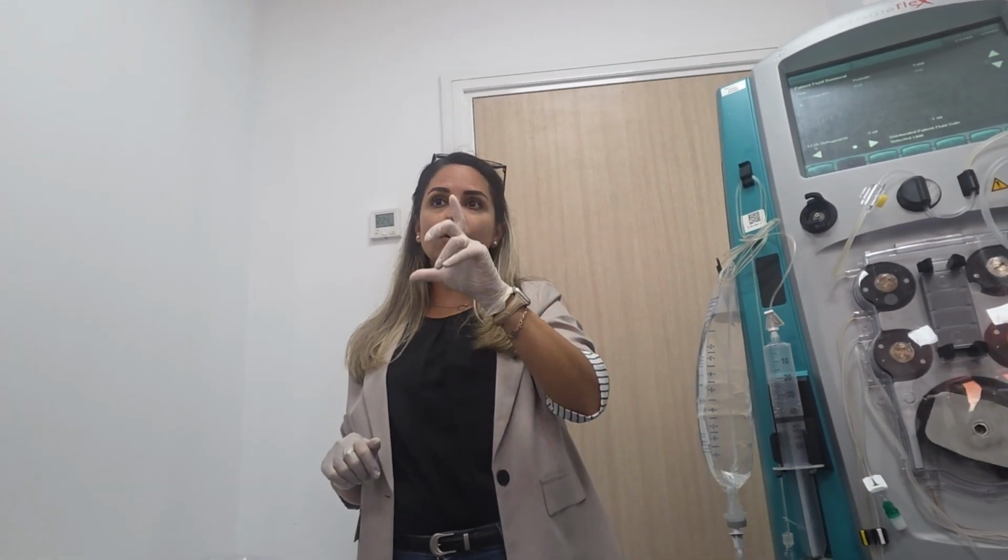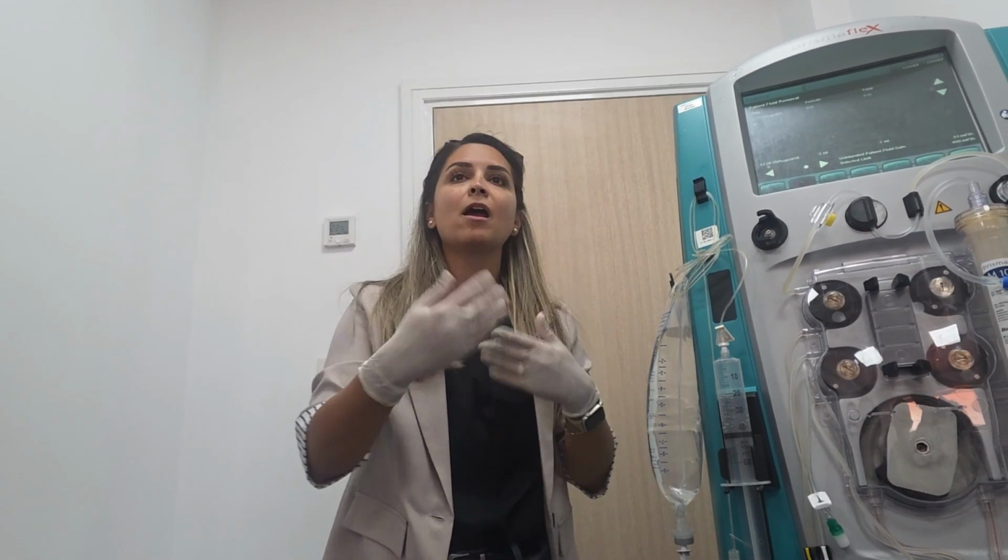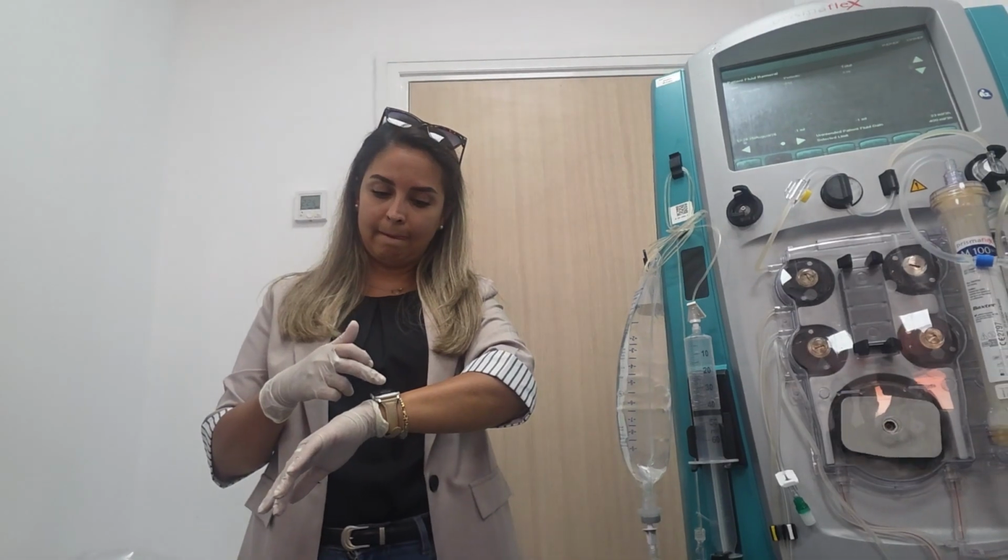Because it's more concentrated, the flow rate for changing is low. When you use calcium gluconate, it's less concentrated, so the chance of changing is very high. Every 2 hours you need to change. So in case they're using calcium gluconate, we have calcium chloride, and we do not use calcium gluconate in adults.